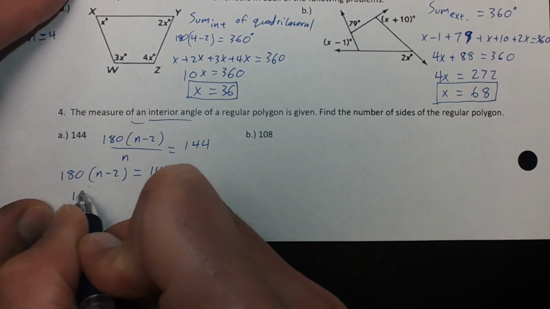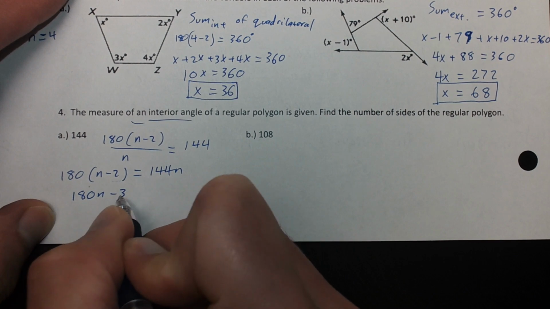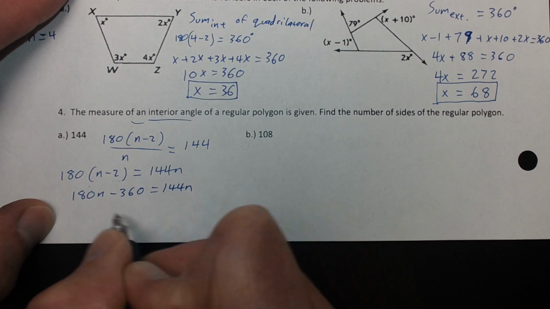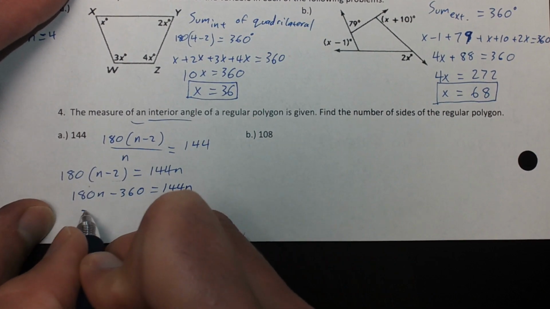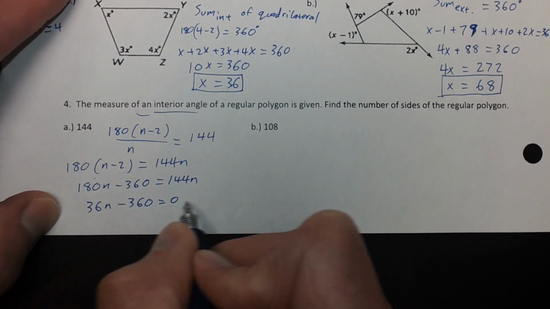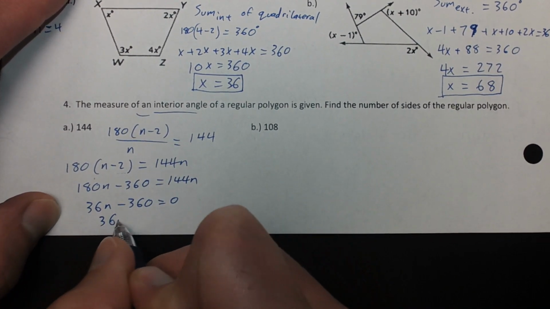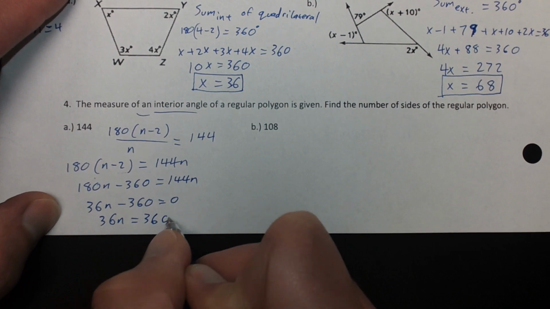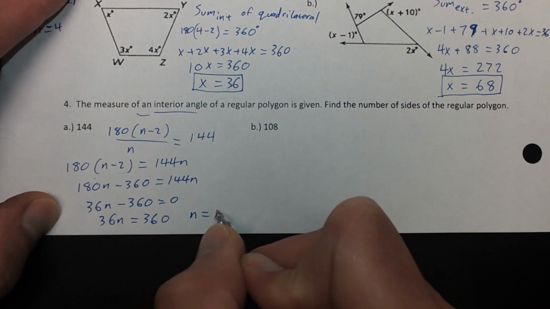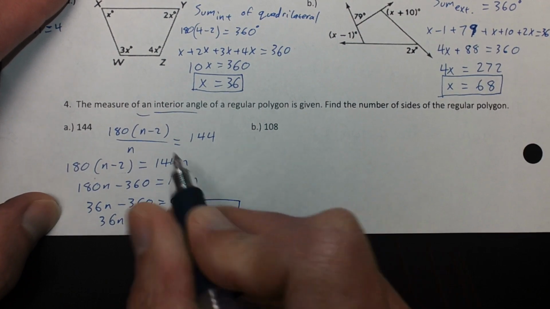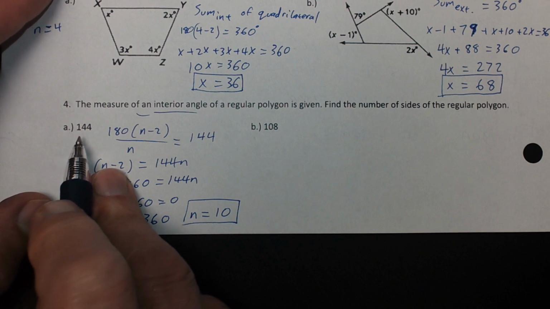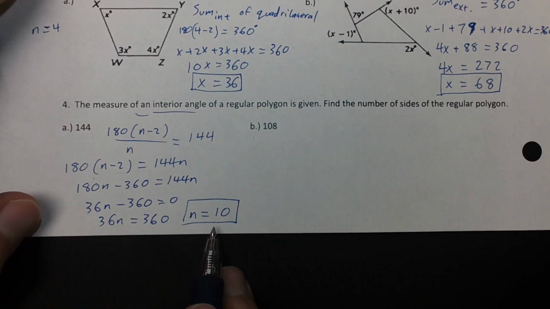Distribute this. 180n minus 360 is equal to 144n. I'm going to move my 144n over. I get 36n minus 360 is equal to 0. Move my 360 over. 36n is equal to 360. Divide both sides by 36. I get n is equal to 10. So if this is the measure of your interior angle, you must have a decagon, or n equals 10.